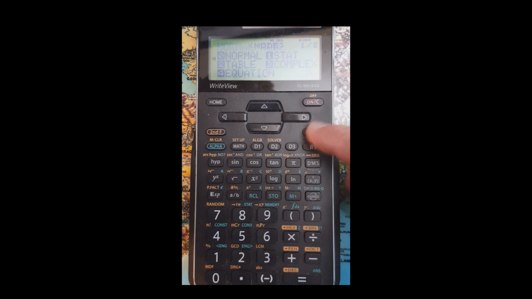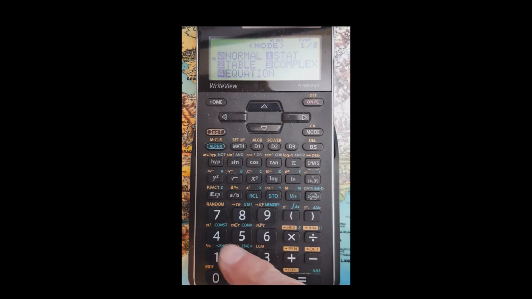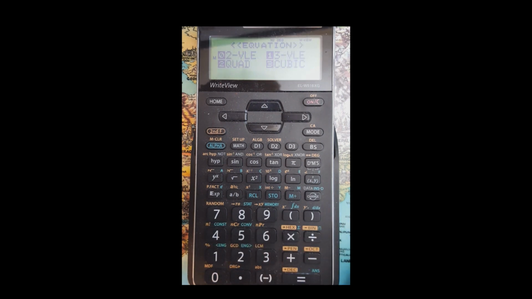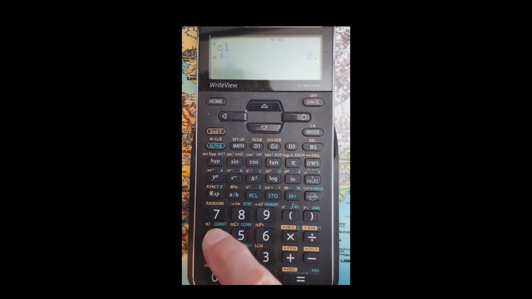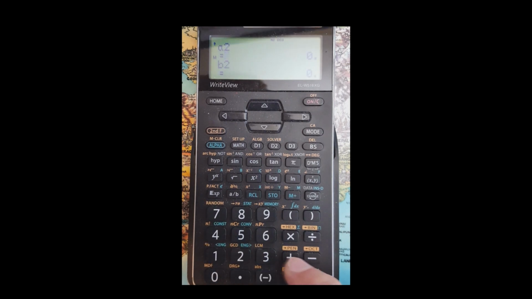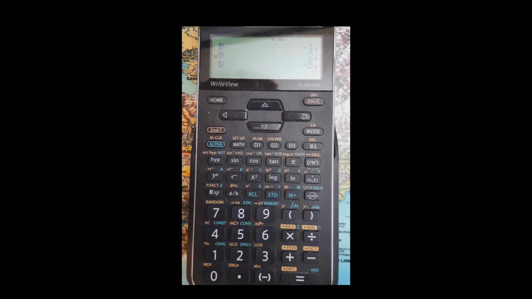So choose mode. We want the equation mode, which is number 4. Choose 0, which corresponds to a 2-variable linear equation. Enter the values. 2, enter. 3, enter. And 4, which is the constant, enter. Second equation, 5x plus 6y equals 7. And that's it. X is -1, y is 2, the determinant is -3. We don't need the determinant.